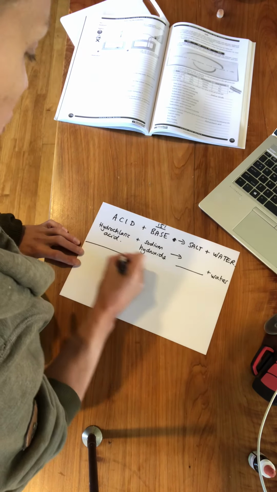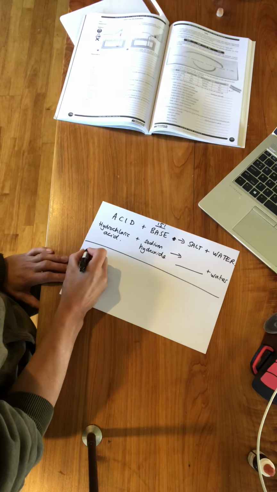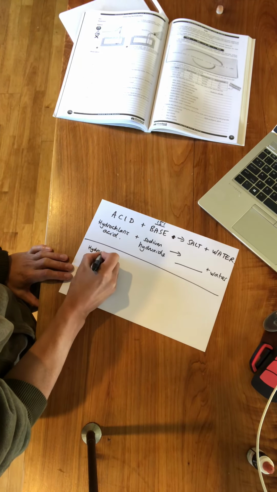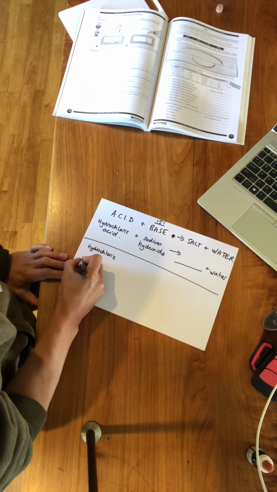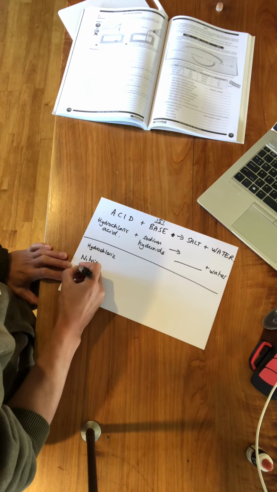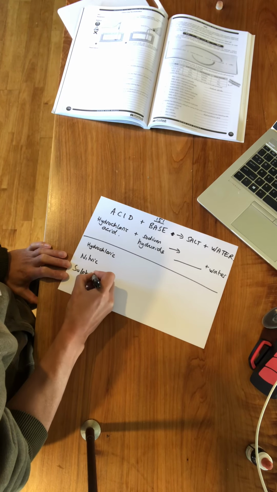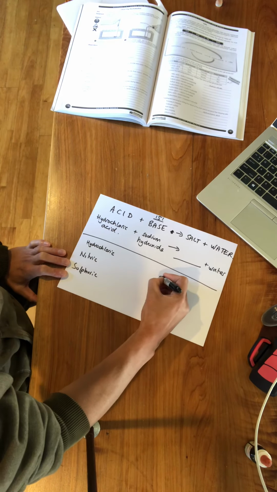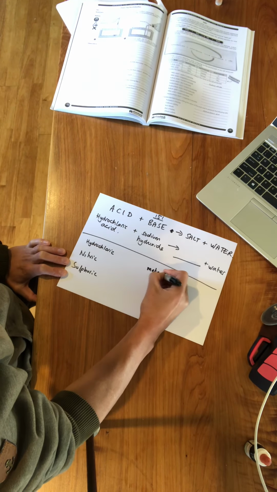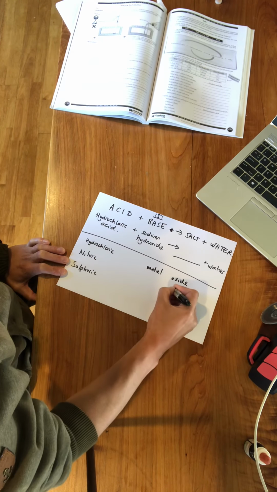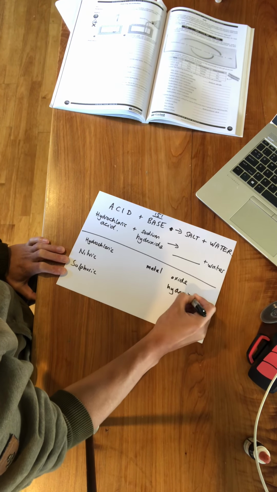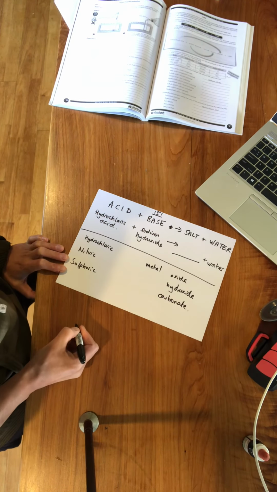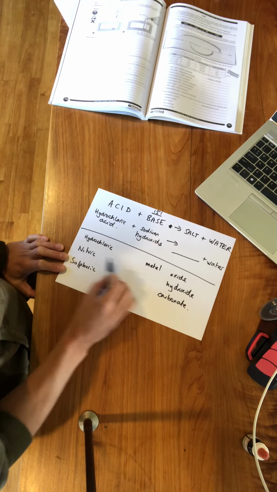We need to know, first of all, that our acids are all called either hydrochloric, we know this, nitric, or sulfuric. And we know our bases all have a metal name in them, okay? So they're going to be metal oxide, hydroxide, or carbonate. Okay? So how is this going to help us answer this?